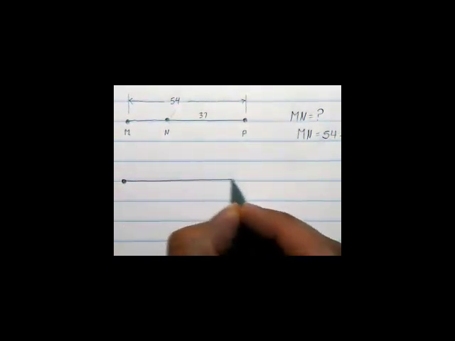All right, let's try another example. This time I'm going to throw a little algebra in the mix. See if you guys can still hang with me here.